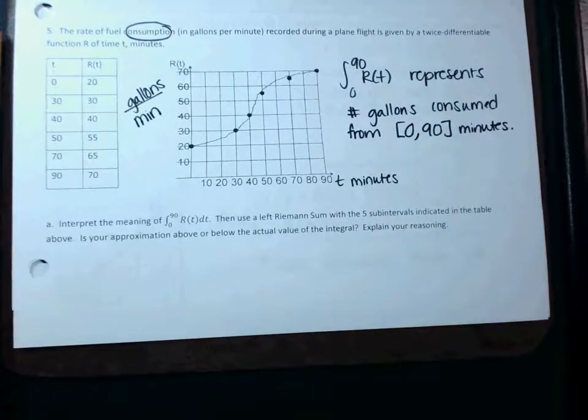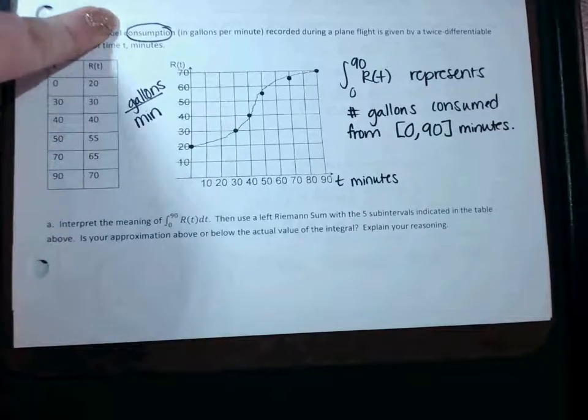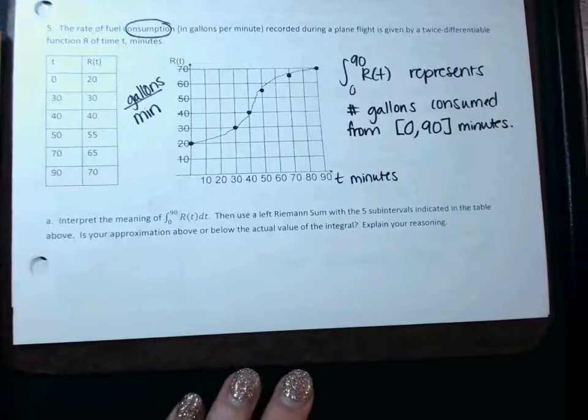Okay? And technically it might be better to say the number of gallons the plane consumed. Okay, but you get the idea. So you multiply gallons per minute by minutes, you get gallons. What were the gallons doing? They were being used by the plane. Okay, now read through this.